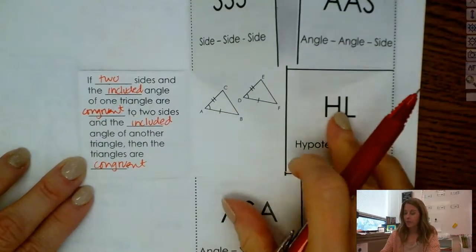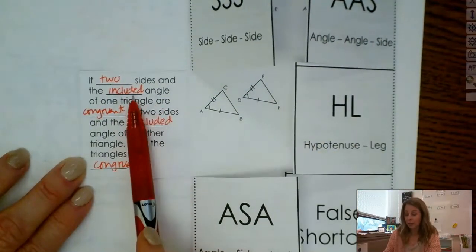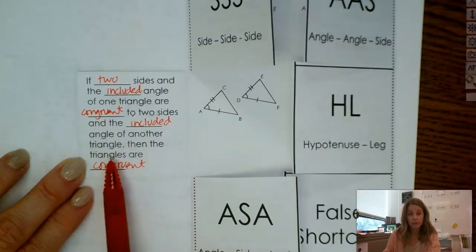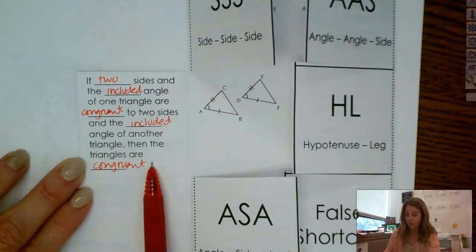Okay, if two sides and the included angle of one triangle are congruent to two sides and the included angle of another, then the triangles are congruent.